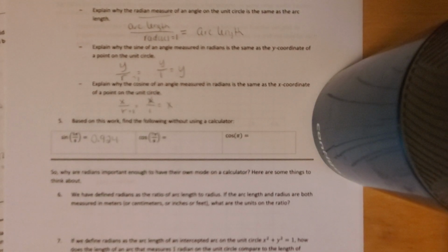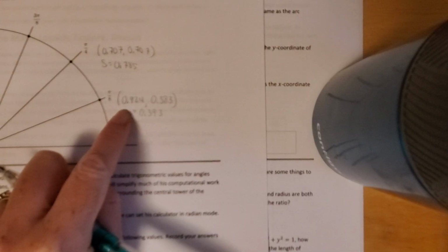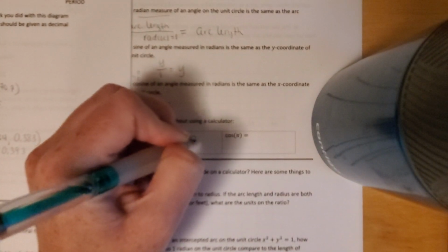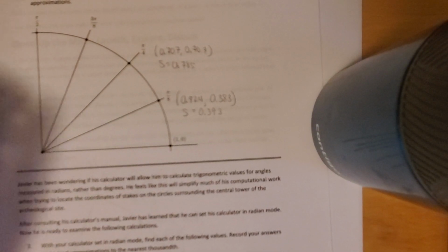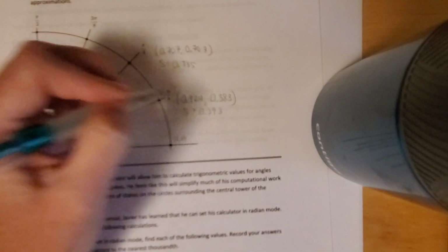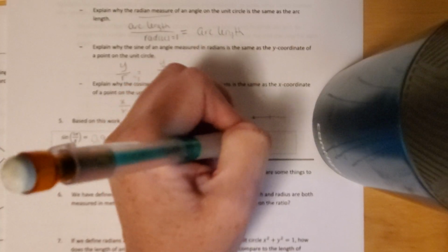Then if we continue to rotate to 7 pi over 8, to find the cosine of the reflection of this point, cosine is x, so it would be to the left the same value, or negative 0.924. So pi over 8 is over here. It's a reflection of this point, but it's going to be negative. And then cosine of pi, which is straight across, so pi is over here. Cosine is side to side, so over there it would be negative 1.